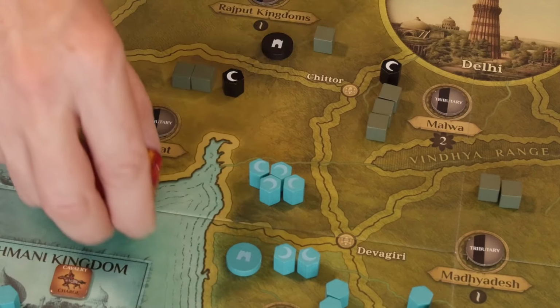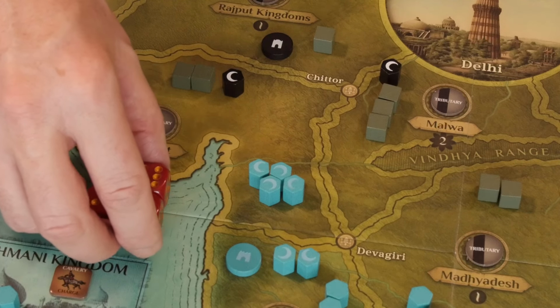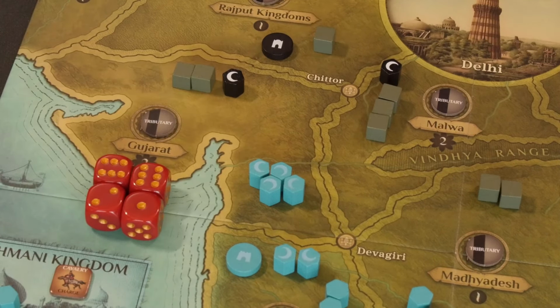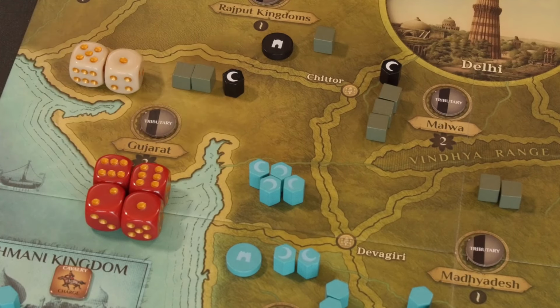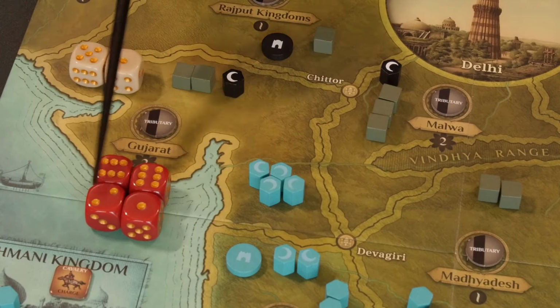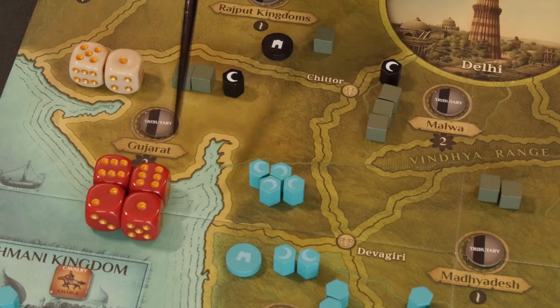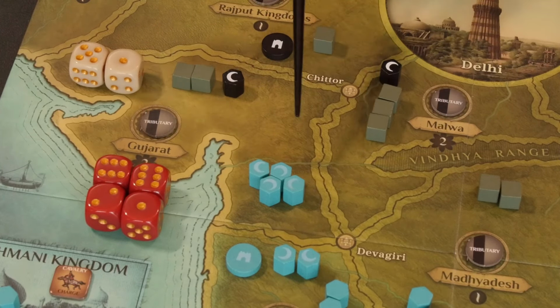Bahmani attacking, roll 4. They get 2 6s, a 2, and a 1. The Delhi Sultanate needs 3s to hit. They roll a 5 and a 1. So as it is right now, it looks like there's going to be 2 hits for the Bahmani. These 6s won't count, even though there's 6 in the attack. They're always going to be a miss. Sultanate only gets 1 hit from the 1. The 5 is not less than 3.